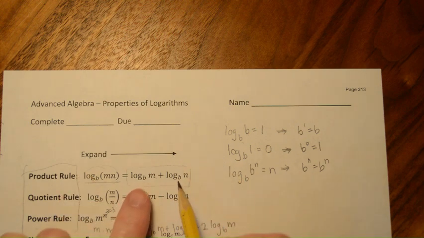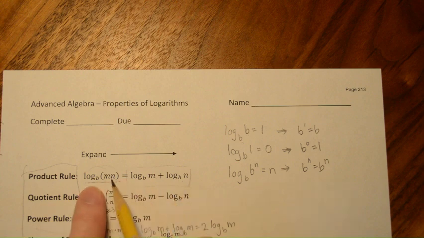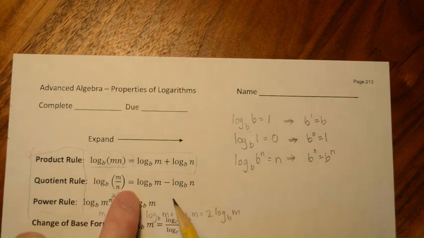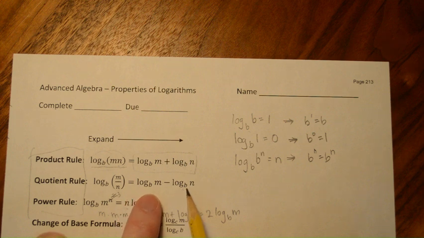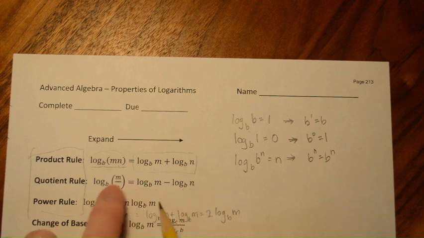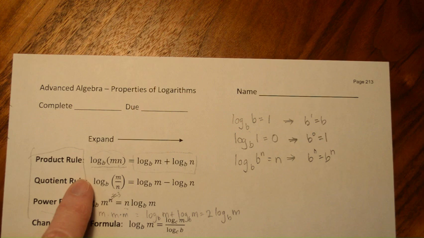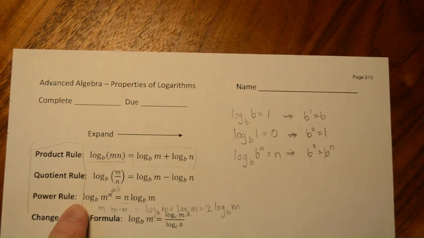So sometimes we might see 2 logs with the same base that are added together, and we might want to write it as the product. Sometimes we might see 2 logs of the same base and we're taking the difference and we want to write it as 1 log of a quotient. And sometimes we see a single log with a coefficient, and we want to rewrite it as a single log, but not with a coefficient. Instead, we want to write it with a power.